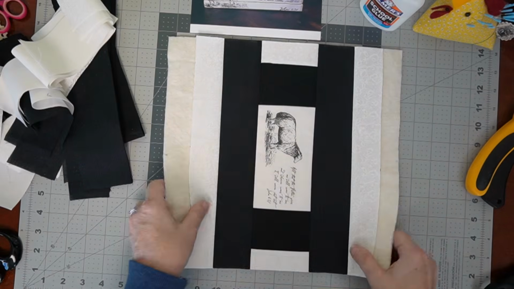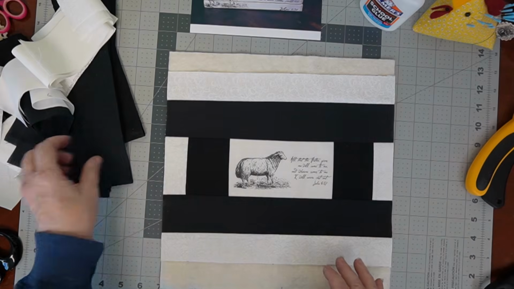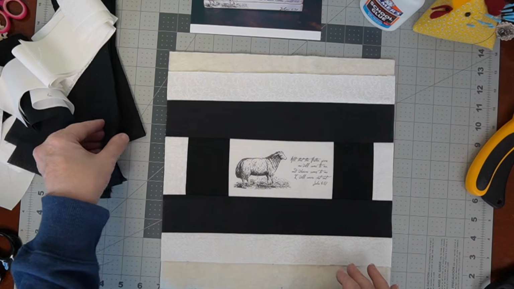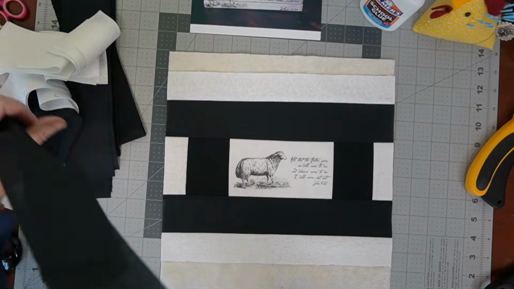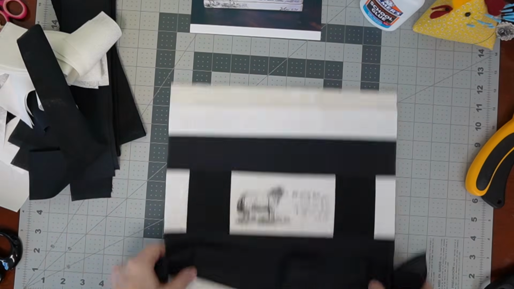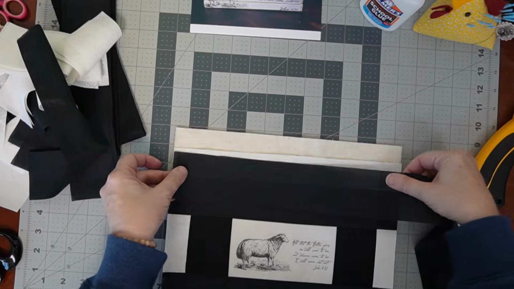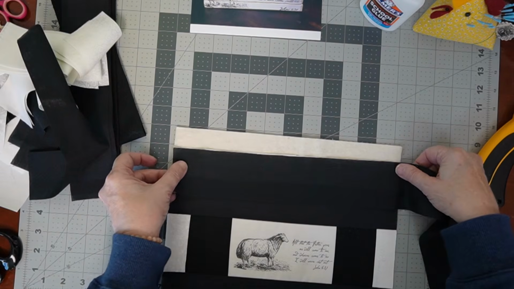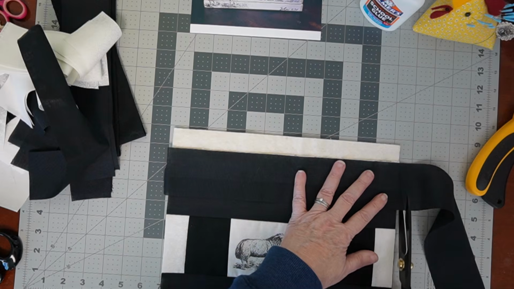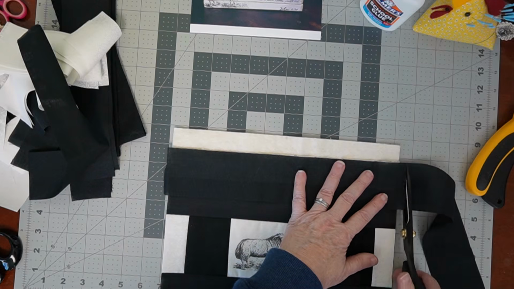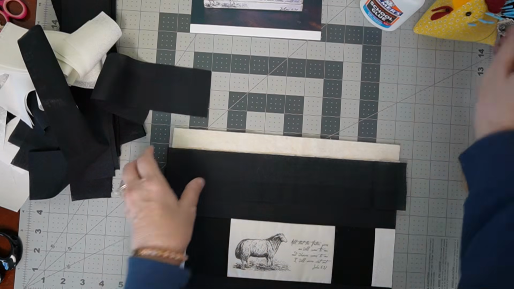We still have the contrast, right? All right, so now we need our black strips again. Just like that. Trim that. Pin real quick.